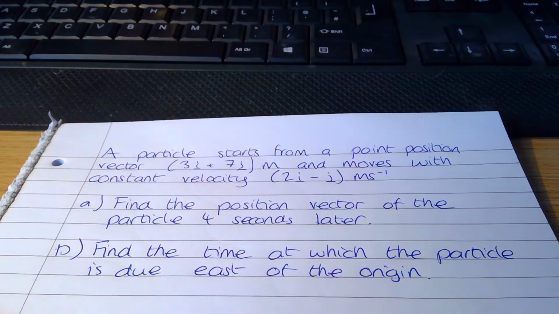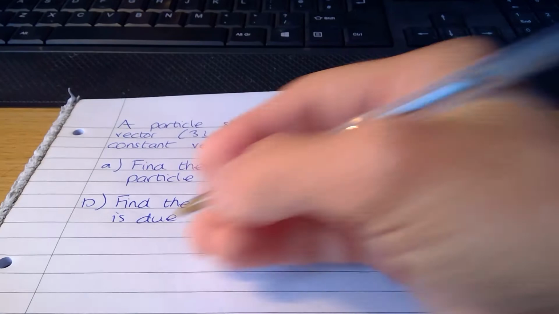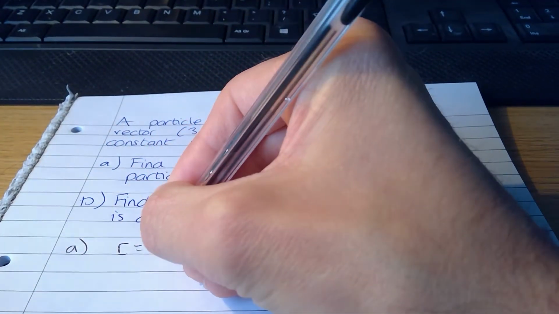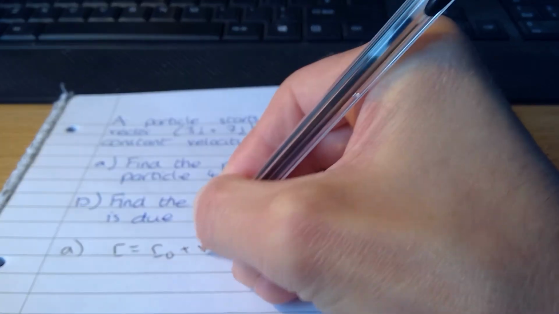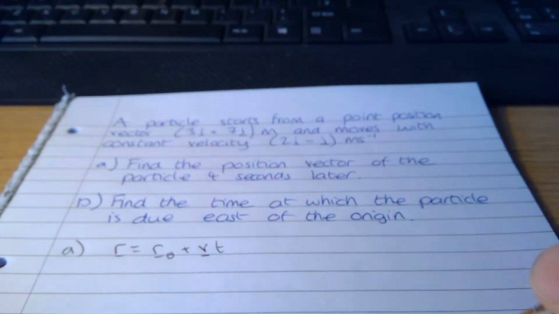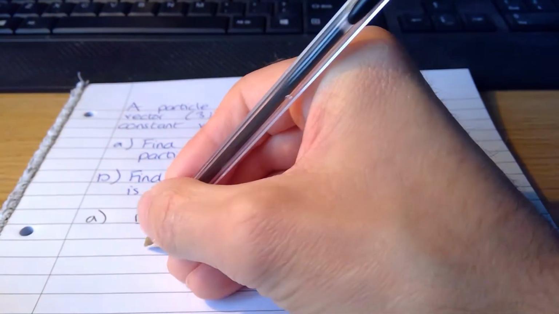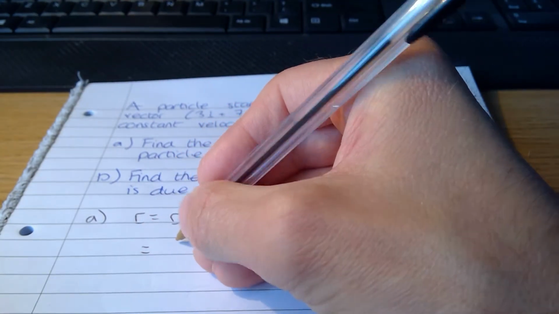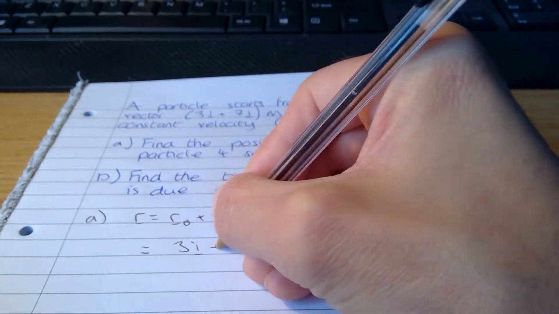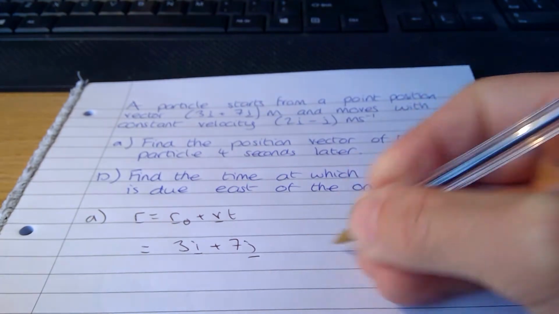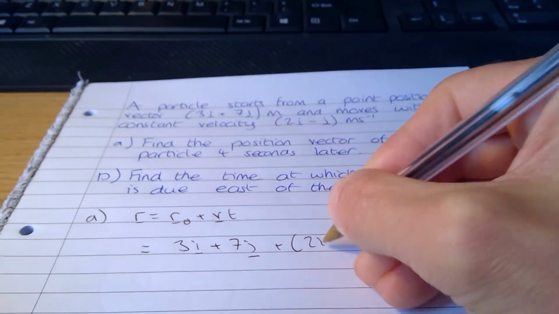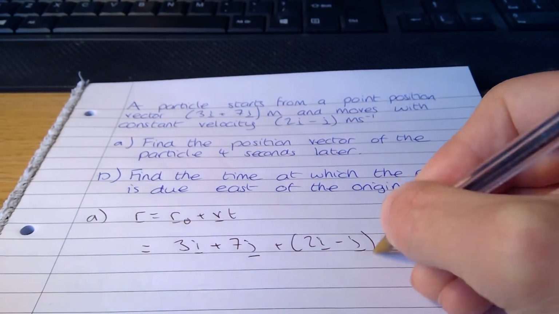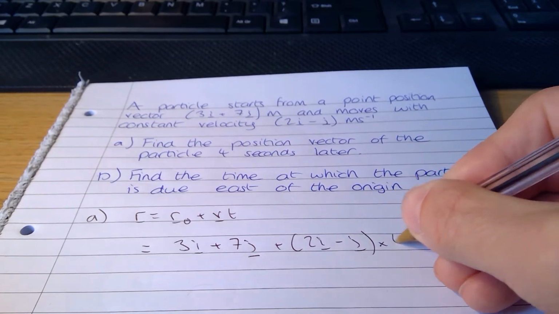east of the origin. So to find the position vector of the particle after 4 seconds, we're going to use the formula r = r0 + vt. This works for constant acceleration. r0 is where it starts from, which is 3i + 7j. The velocity is 2i - j, and it's 4 seconds, so that gets multiplied by 4.